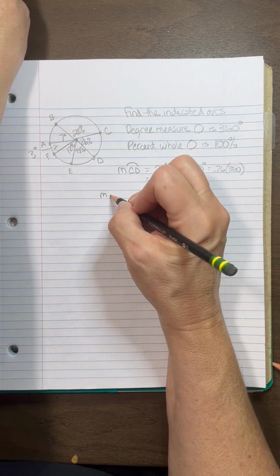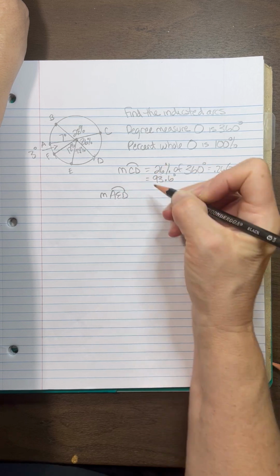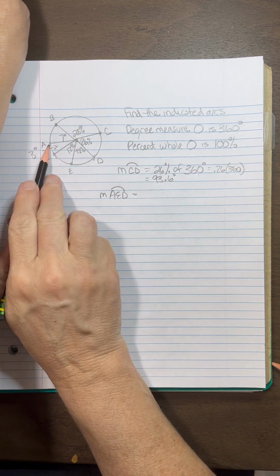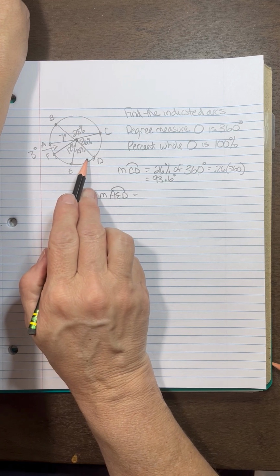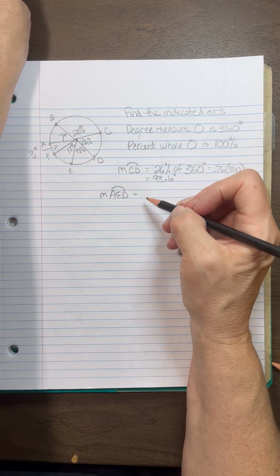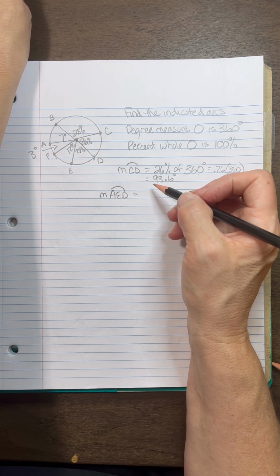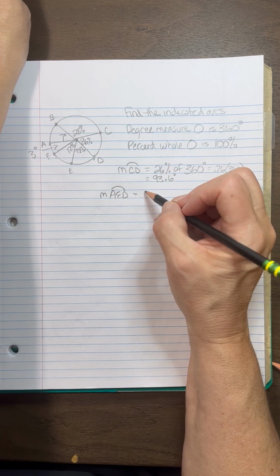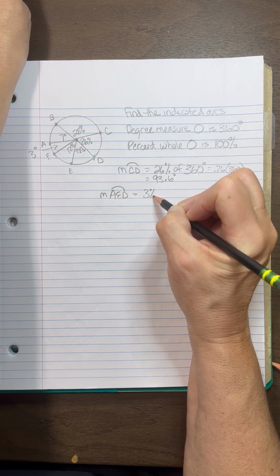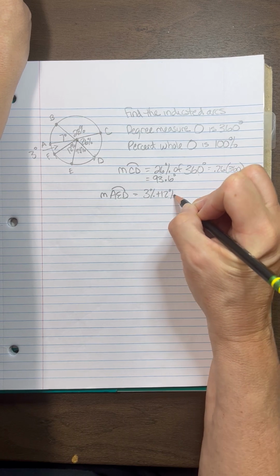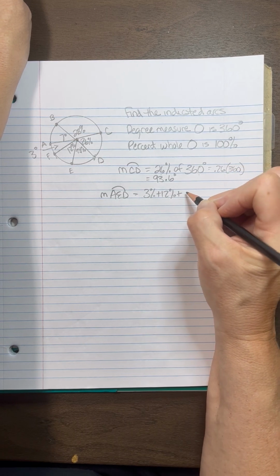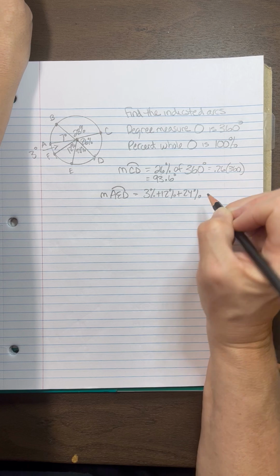Measure of arc AED. So AED. So all 3 of these right here. Okay, we have a 3%, a 12%, and a 24%.